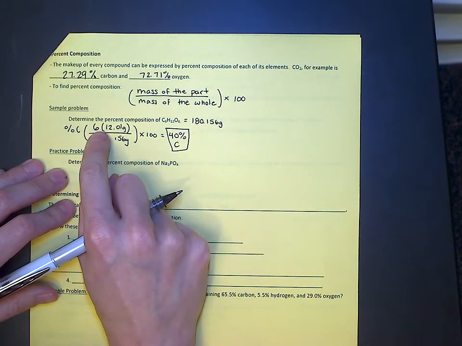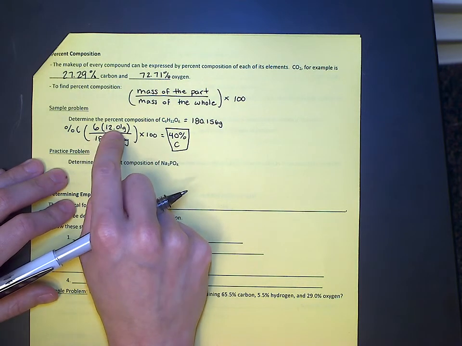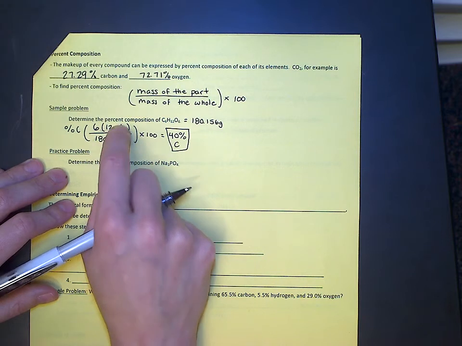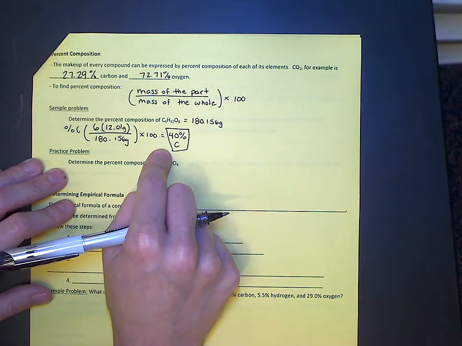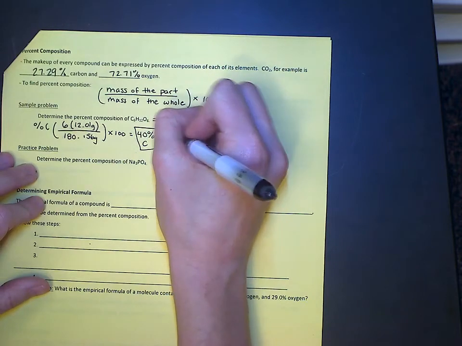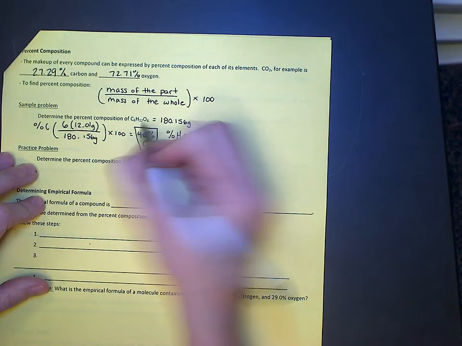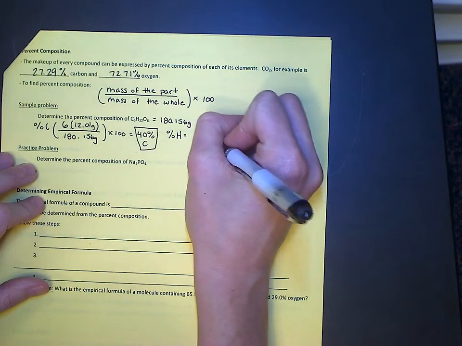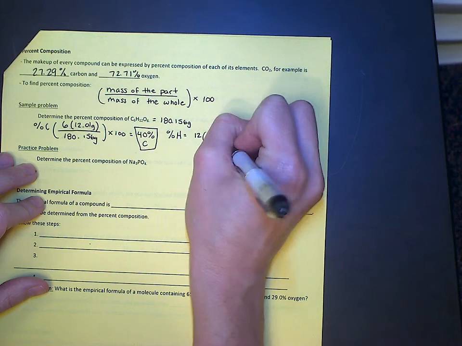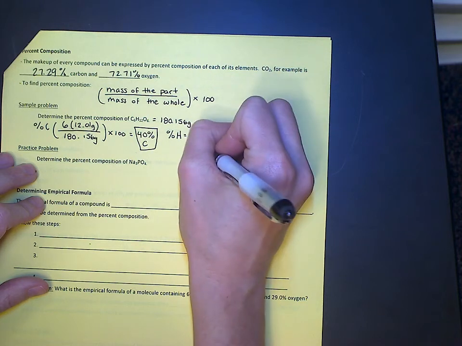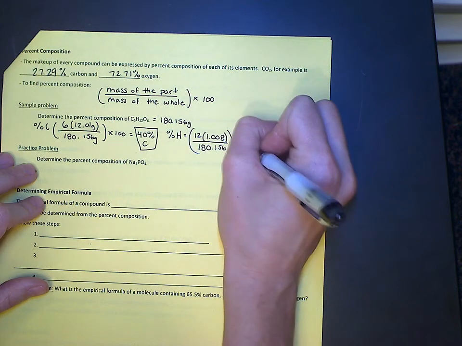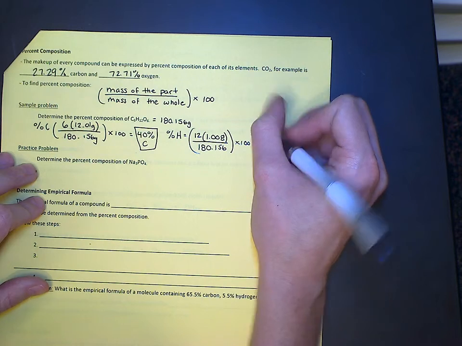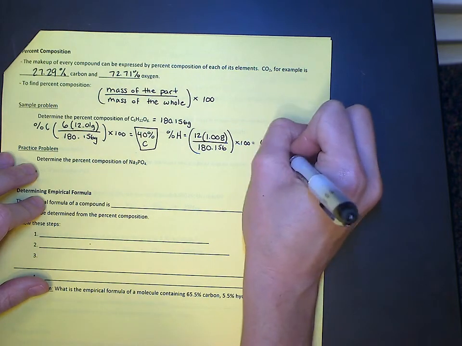All I did here was multiply the 6 carbons in the compound by the molar mass of carbon, to get the total mass of the carbon in the compound, over the total mass of the whole compound, and that's my percent of carbon in the compound. I can do the same thing for the hydrogen. For the percent hydrogen, I have 12 hydrogens in this compound, so 12 times the mass of hydrogen over the mass of the whole compound, multiplied by 100, and I end up getting 6.7% hydrogen.